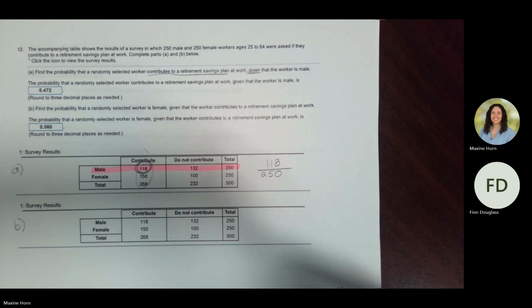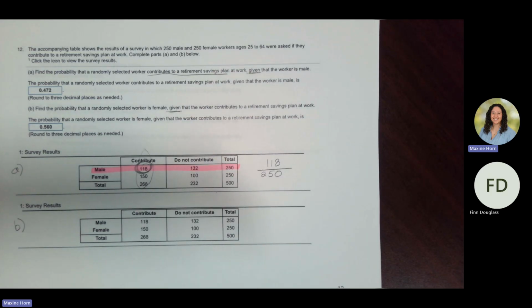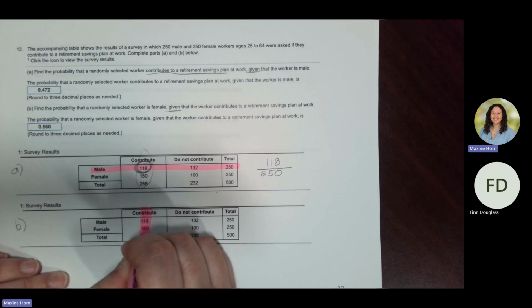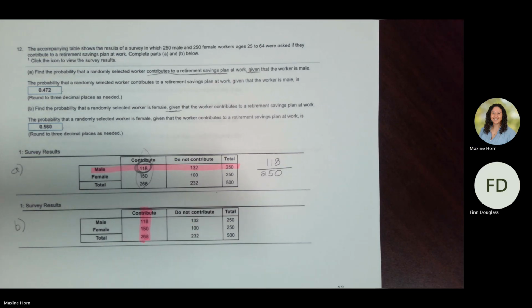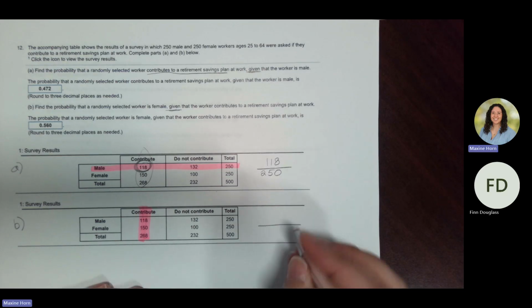All right, now for part B, it says find the probability that a randomly selected worker is female, given that they contribute to a retirement savings plan at work. So the given is that they contribute. That's the given. So the total for the given is 268.